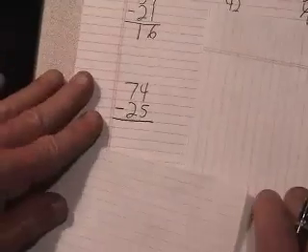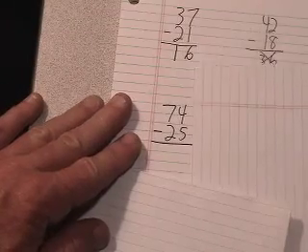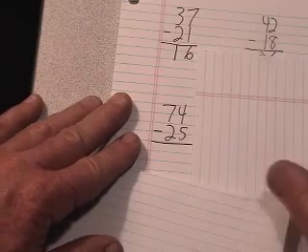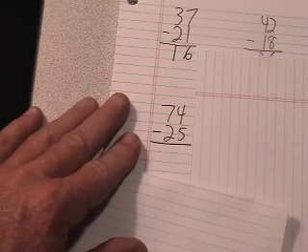Let's go on to the next problem. Okay. Now for these, what I'd like you to do is copy them over and hit pause and try to solve them and then check them.